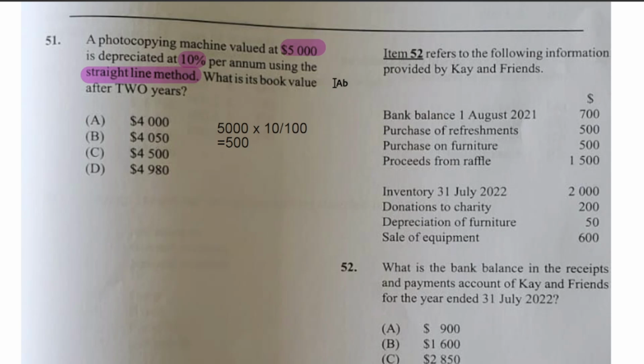So after 2 years, the asset will lose $1,000 of its total value. So 5,000 minus 1,000 is going to give you $4,000. Note that it's straight line method and not reducing balance. So it's going to be constant, the depreciation amount.